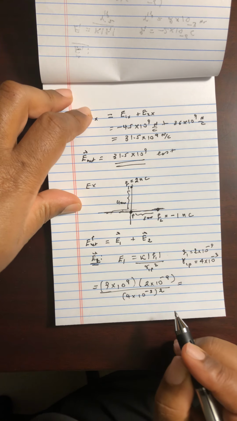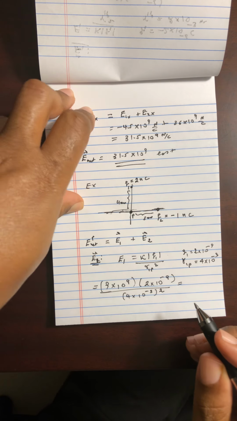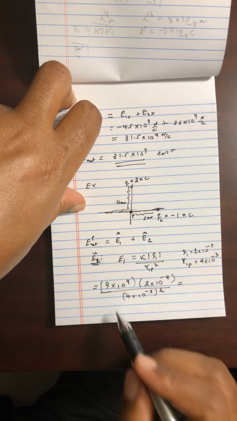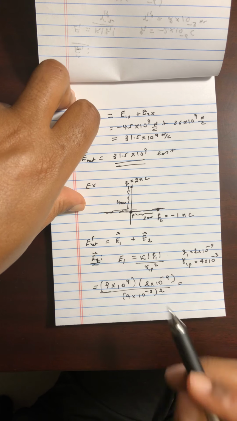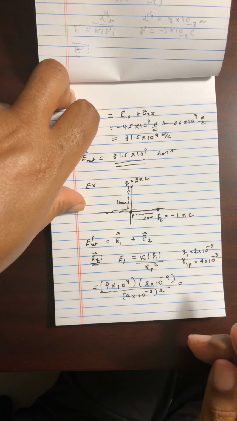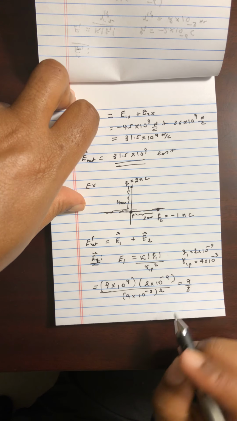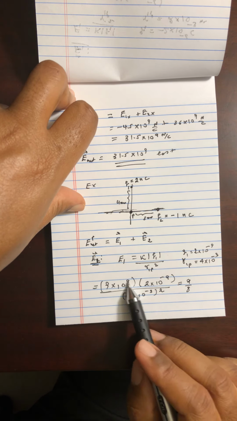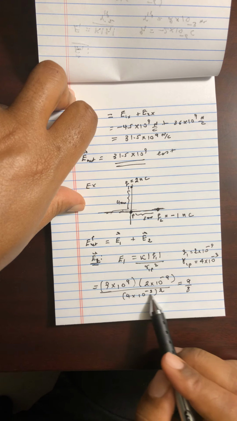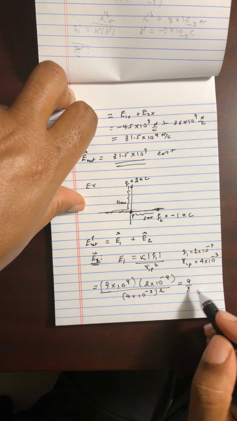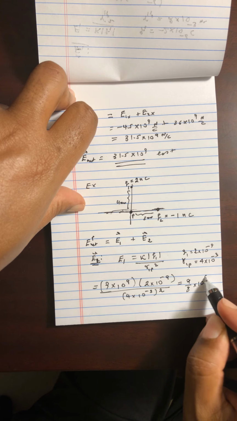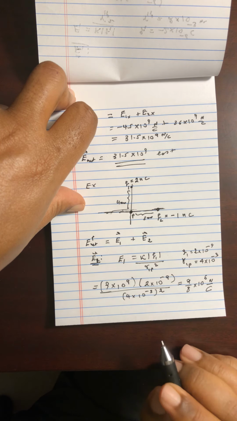If you look at the numbers, we have 18 over 16 or 9 over 8. If you look at the powers, these two go away. We have negative 6 when it goes up, becomes 6 times 10 to the power of 6 Newton per Coulomb.